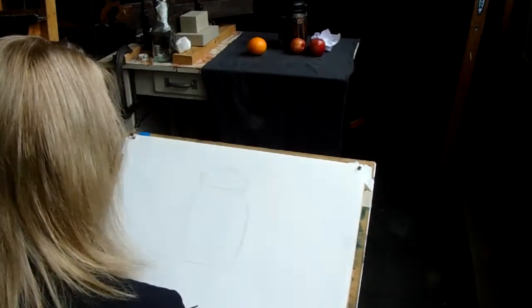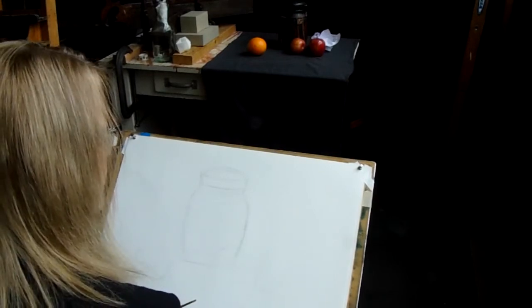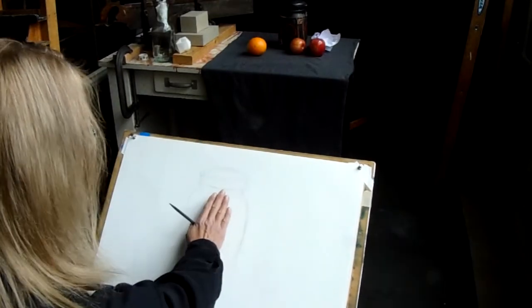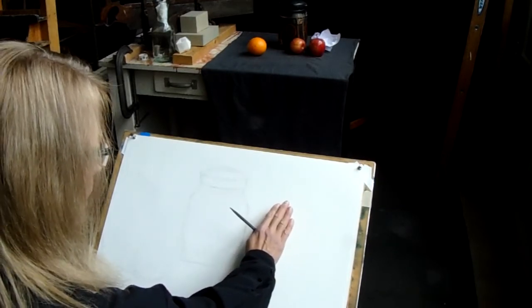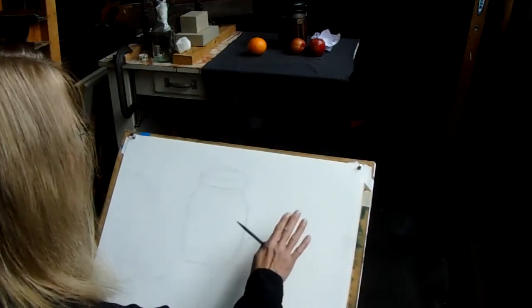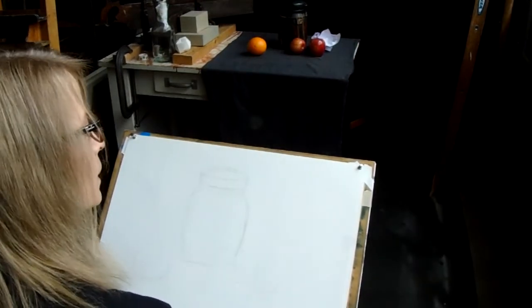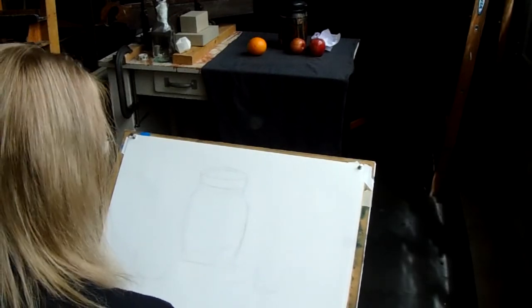And what we're going to learn today is the middle value of every object and how that middle value lays next to the middle value of the object next to it, and how this tonal relationship between the objects is what really gives you the large visual impression in your drawing.